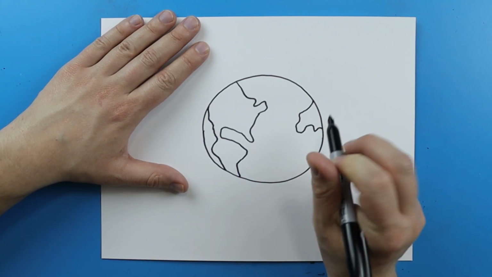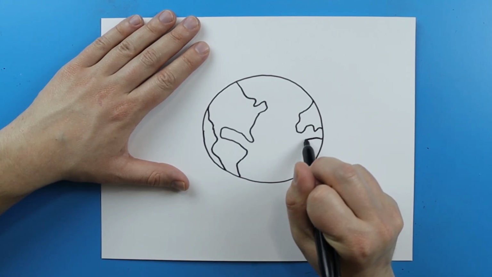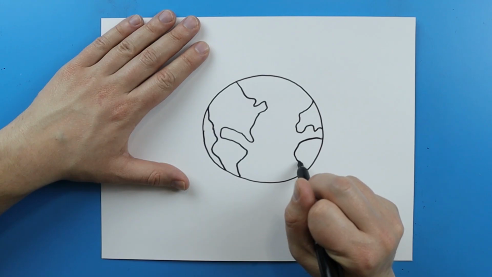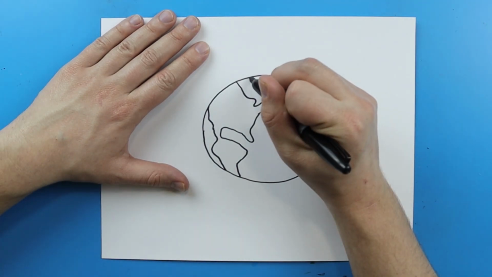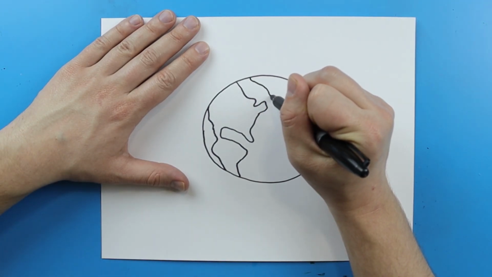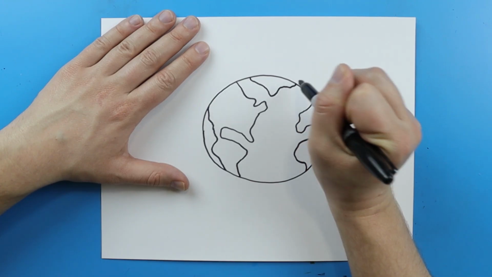Then I'm going to put Africa over here, so we're just going to draw a little line. It's just going to kind of curve around. It's going to go down and come down like this. Then I'm just going to add a little line. It's just going to go down, kind of curve around right up here.